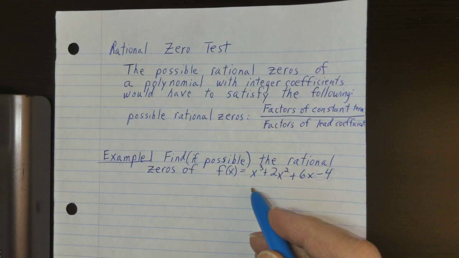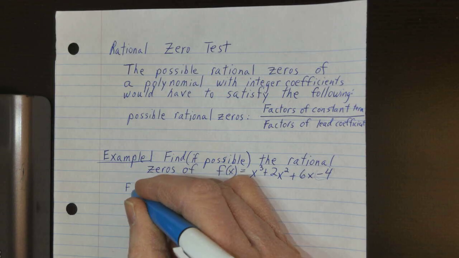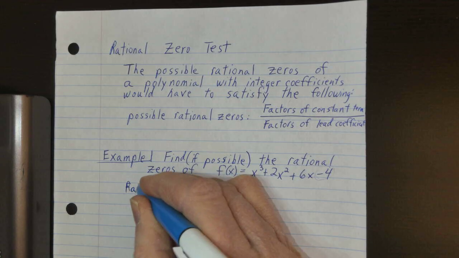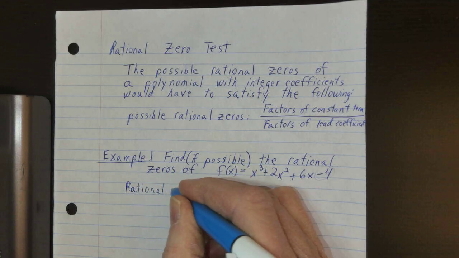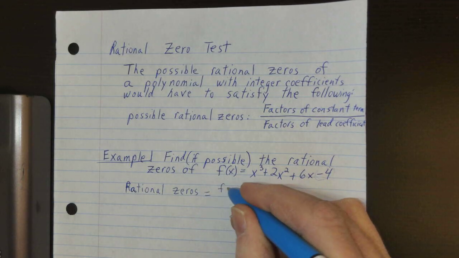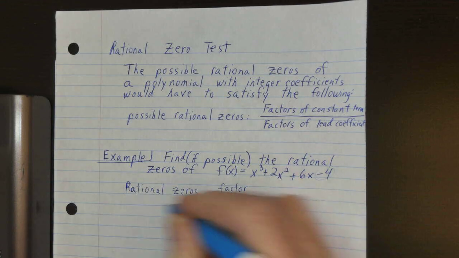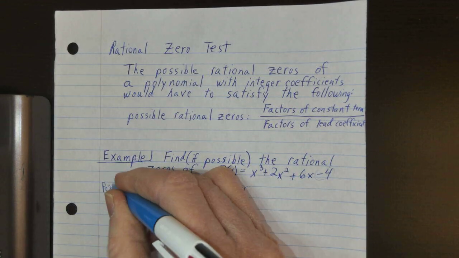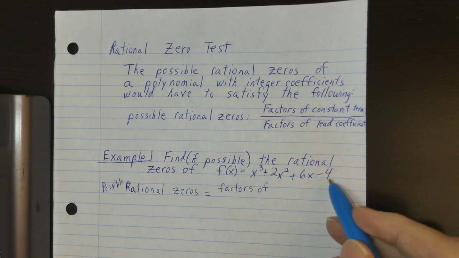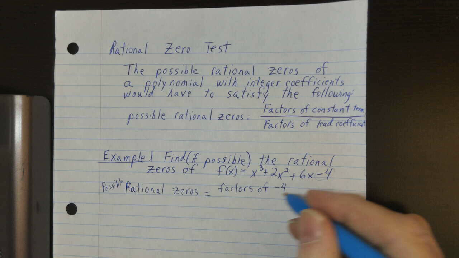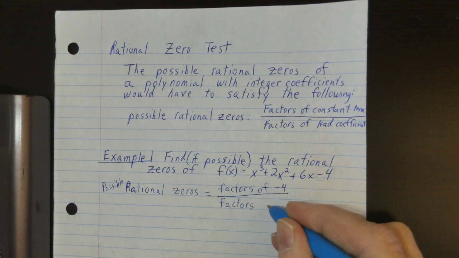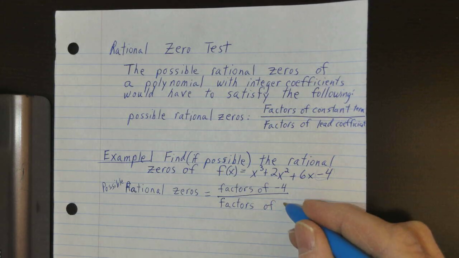If we're going to do this test, the possible rational zeros are going to equal the factors, and I should say possibles. You know, some of these won't be zeros. Factors of, for this problem, -4, that's the constant, over the factors of 1.